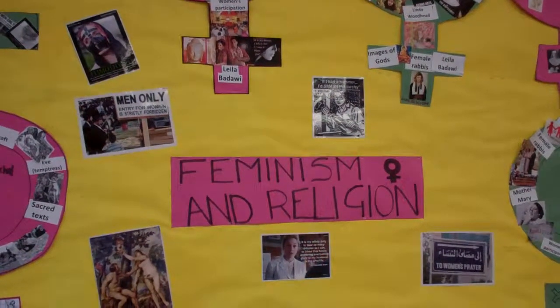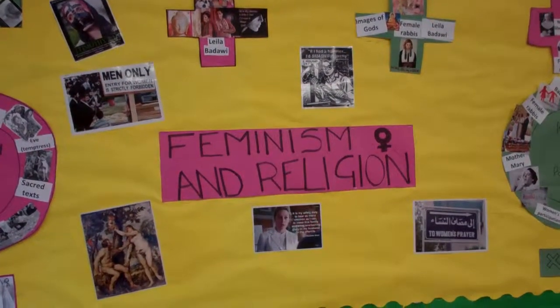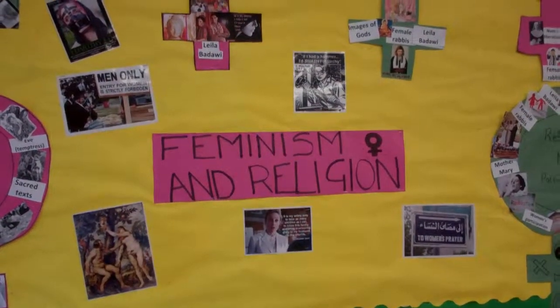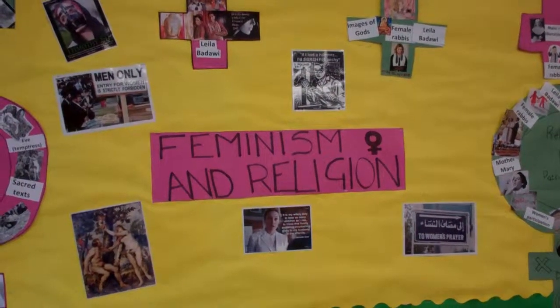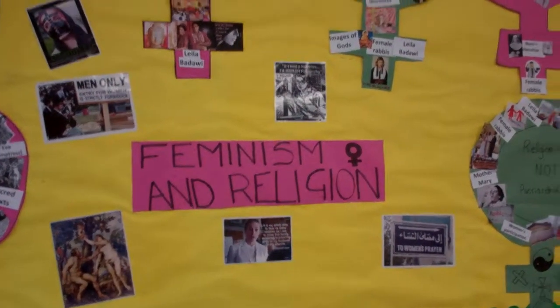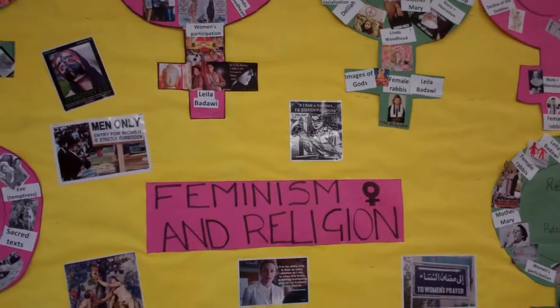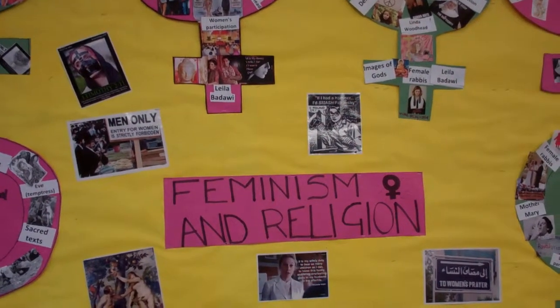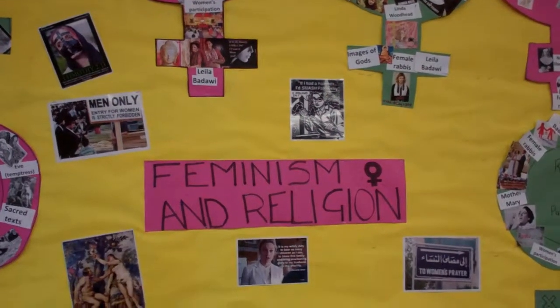This was an interesting exercise that we did in the lesson today, where students were encouraged to try and distinguish between the arguments for and against religion being patriarchal, hence the use of the feminist symbols in the lesson. Now, prior to this, the homework the students did was to collect a range of images which either proved or supported the case for patriarchy or the case not. They were given one to focus on.